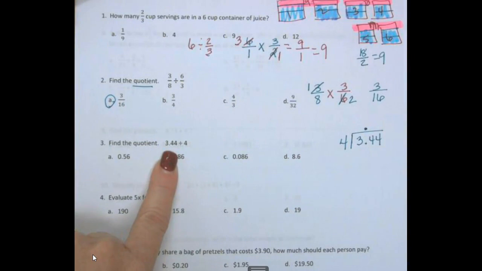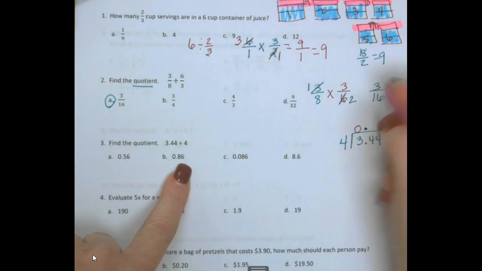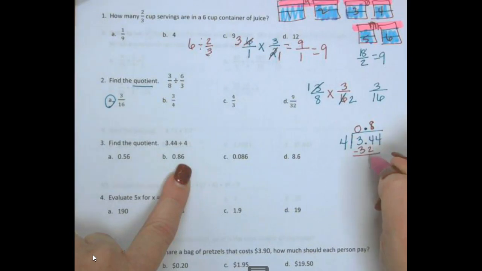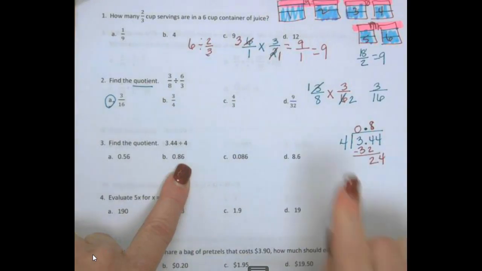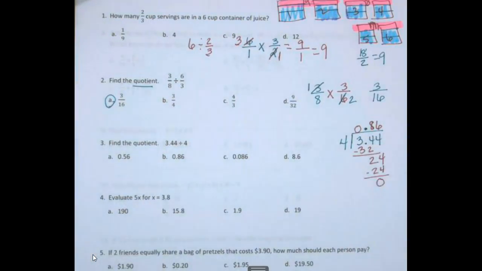Can 4 go into 3? No. Can 4 go into 34? Yes. How many times? 8. 8 times 4 is 32. 34 minus 32 is 2. Now I bring down my 4. 4 will go into 24 6 times. 6 times 4 is 24. So I get decimal 86. Is that one of my answer choices? Yes. It is B.